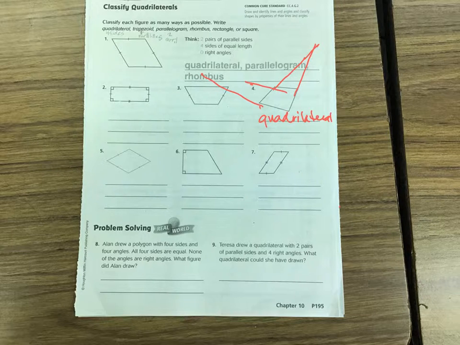Okay, number 7. All right, here we go. So we're always going to start at the top. Does it have 4 sides? Yes, so its first name is quadrilateral. All right, is it a trapezoid or a parallelogram? Parallelogram. Why is it a parallelogram? It does have 2 pairs of equal sides. See these lines here? That means those sides are equal and this side is equal. And it has 2 pair of parallel sides. These are equal distance apart, both of those. So yes, it is a parallelogram.